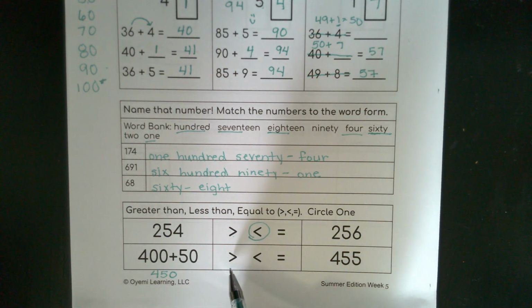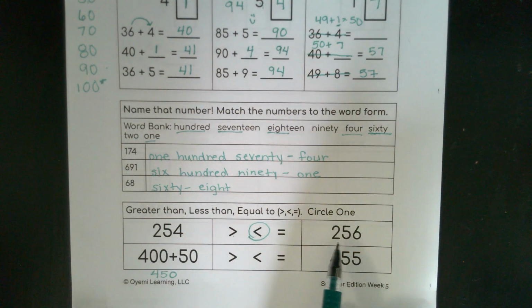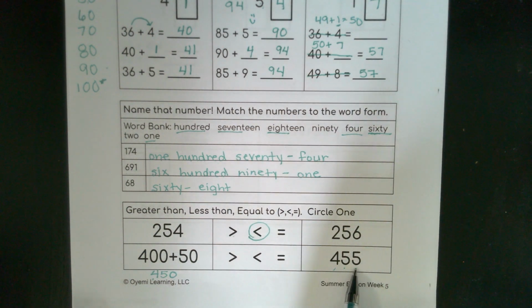Well, which symbol would I put? Is 450 greater than 455? Think about the process we went through up here. We looked at the hundreds place. We looked at the tens place. And then we look at the ones place.